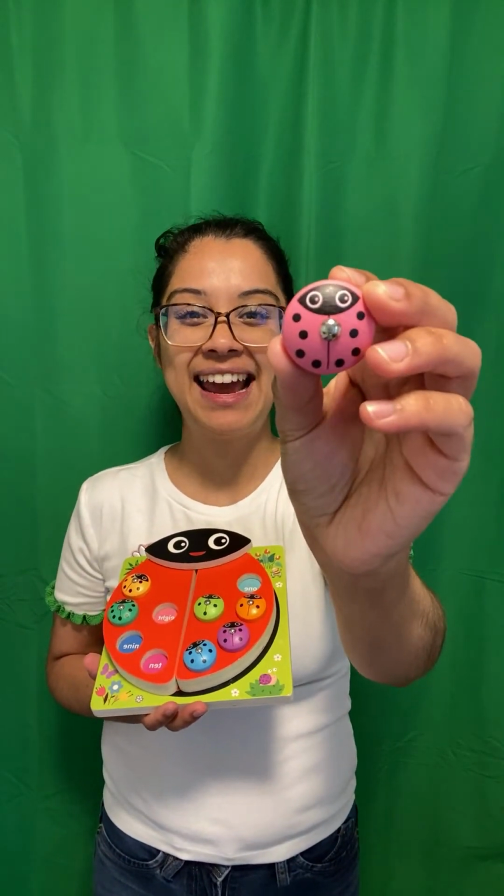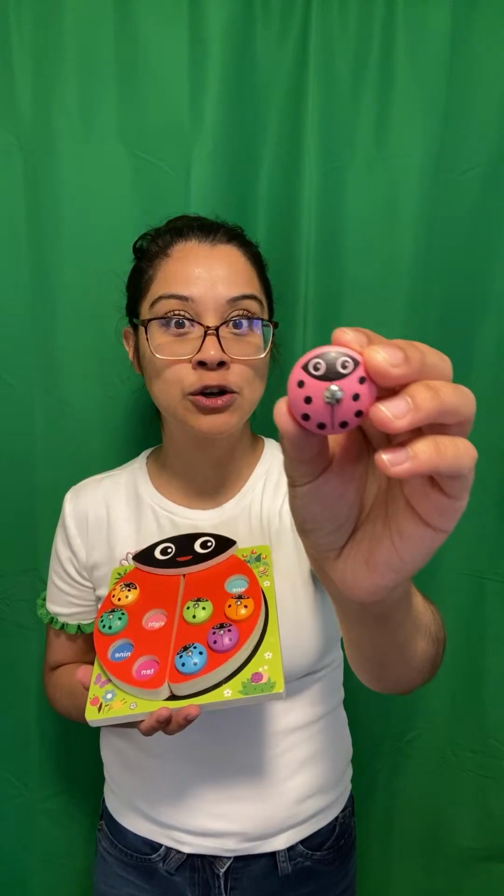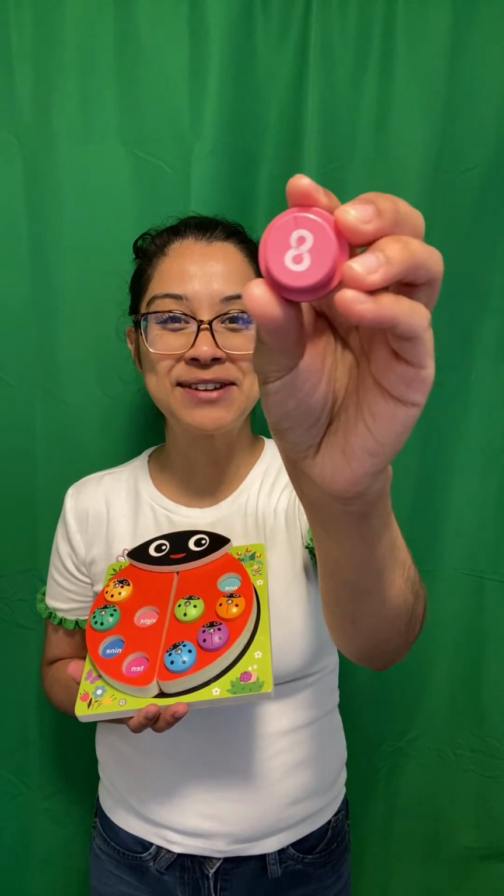After 7 comes 8. 8 is next. Let's count together. 1, 2, 3, 4, 5, 6, 7, 8. Of course, 8 little dots. All right, I'm going to pick it up. Whoa, okay, whoa. What color is this ladybug? It's in pink. It has 8 little dots on its back. And then we turn it around. It has a numeral number 8. Whoa, all right.